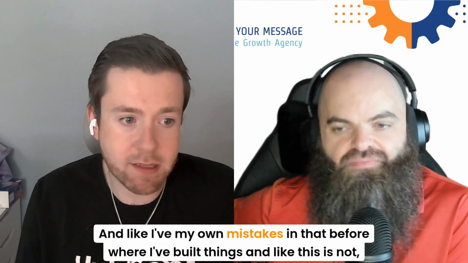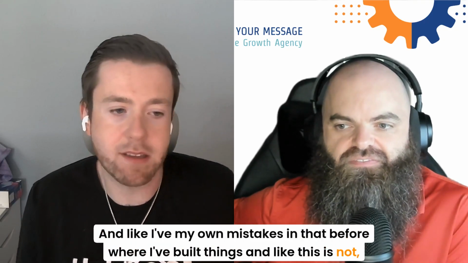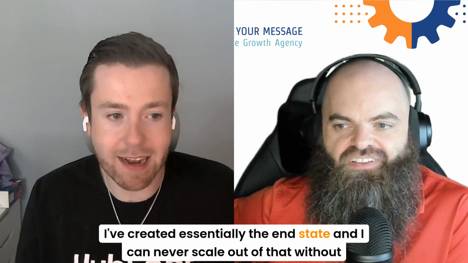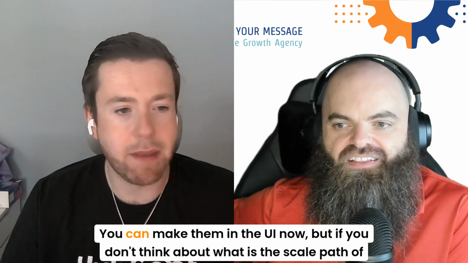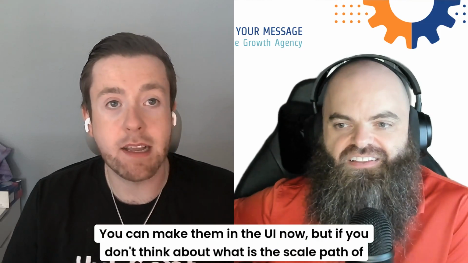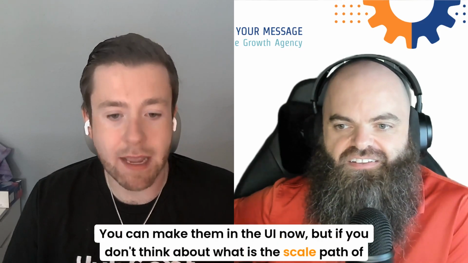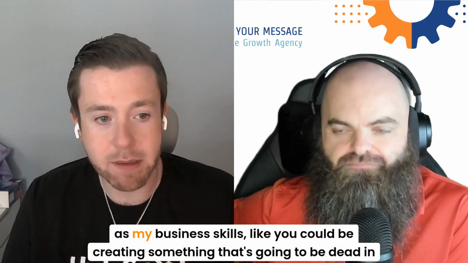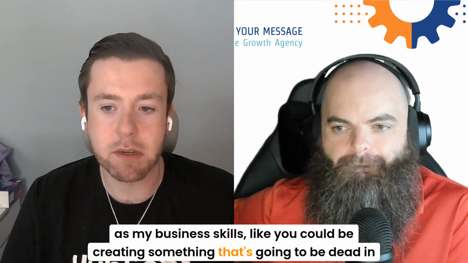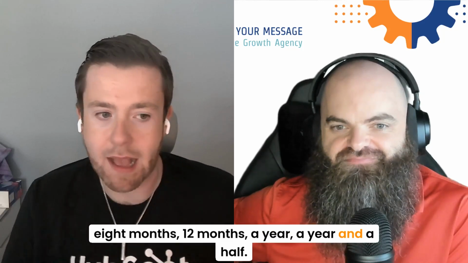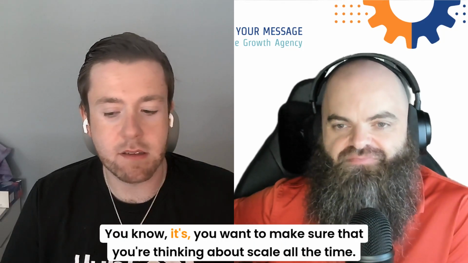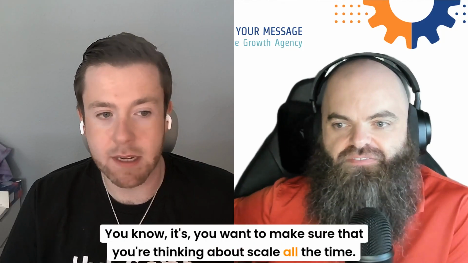And I've made my own mistakes in that before, where I've built things and created essentially the end state, and I can never scale out of that without rebuilding it again. And I think that's the danger with custom objects. Custom objects are great. You can make them in the UI now. But if you don't think about what is the scale path of this object as my business scales, you could be creating something that's going to be dead in 8 months, 12 months, a year and a half. You want to make sure that you're thinking about scale all the time.